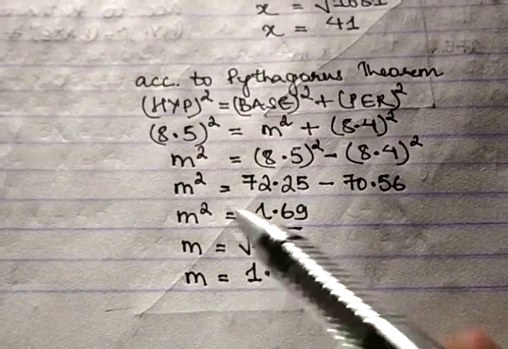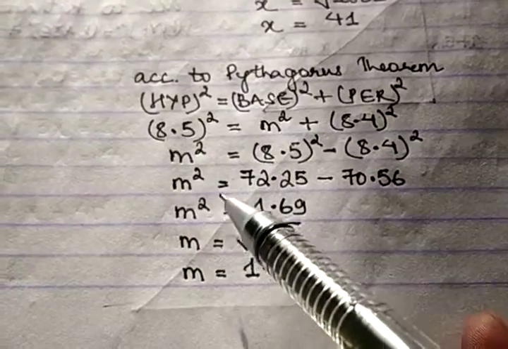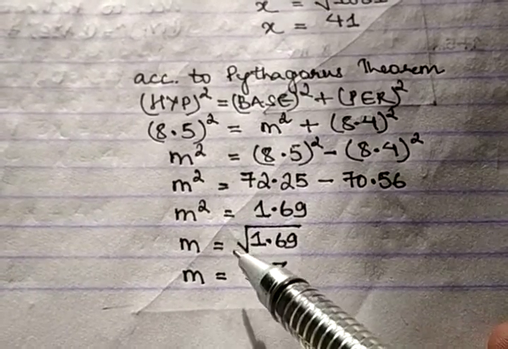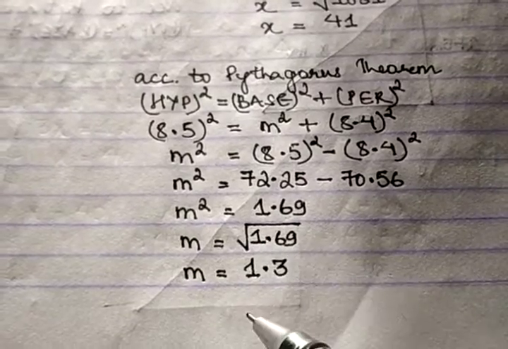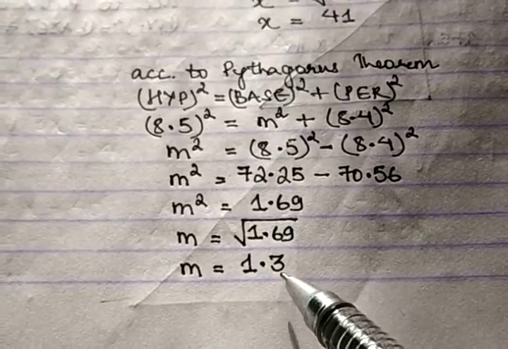Now m square equals 1.69. Remember, you cannot just remove the square. M square equals 1.69. Now as soon as you remove the square, m equals the square root of 1.69, isn't it? So the square root of 1.69 is 1.3.